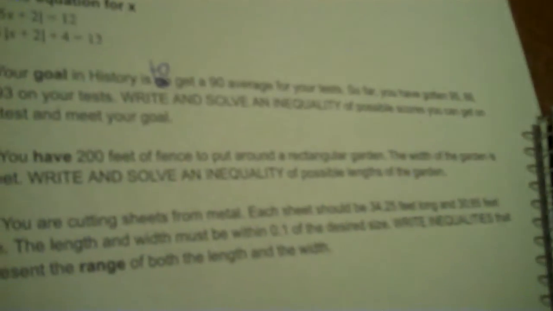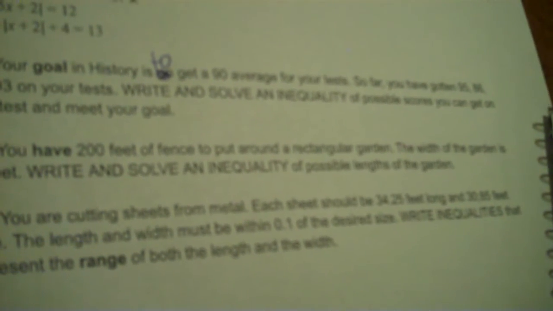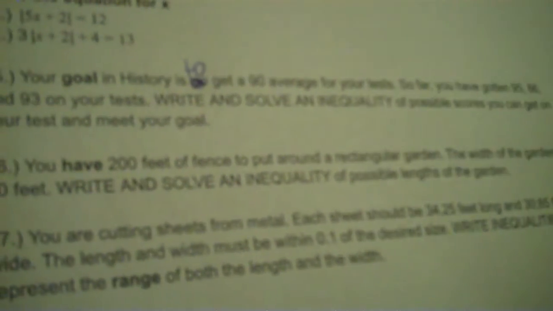Okay, number 16. You have 200 feet of fence to put around a rectangular garden. The width of the garden is 40 feet. Write and solve an inequality of possible lengths of the garden. The word have means I can't go over it. Okay, 200.